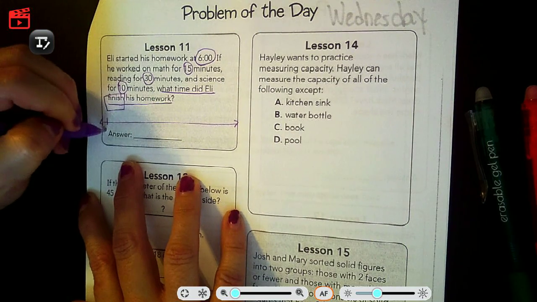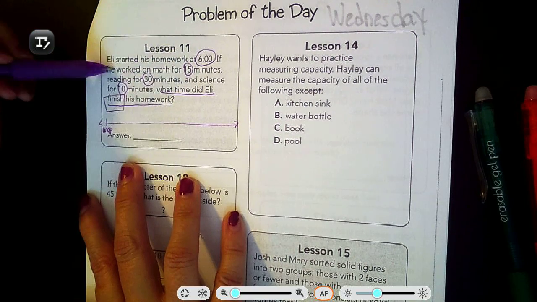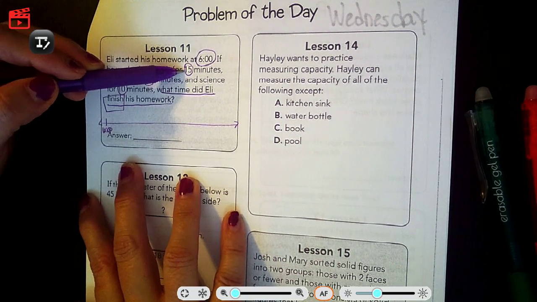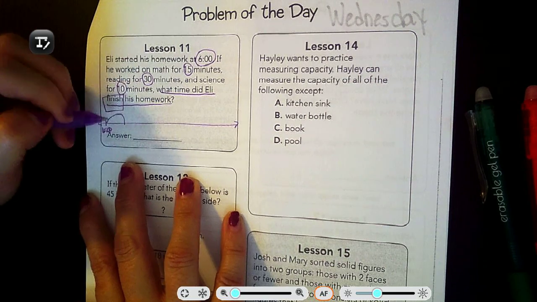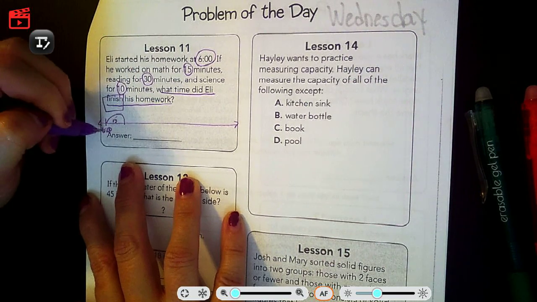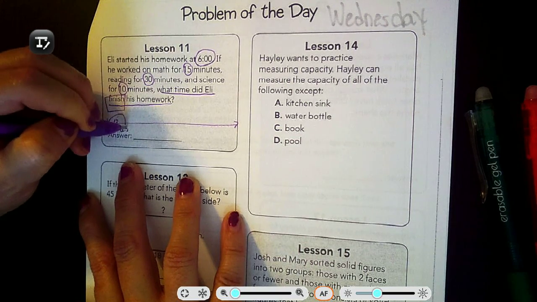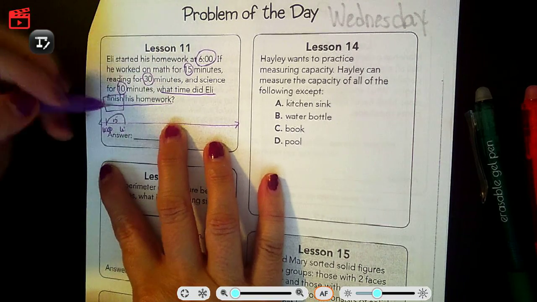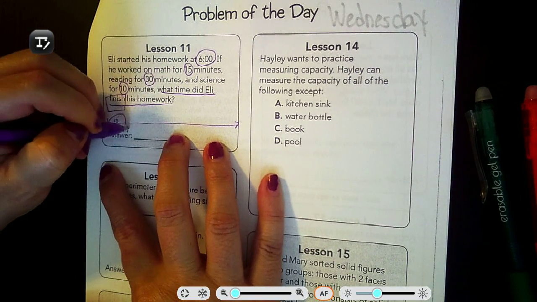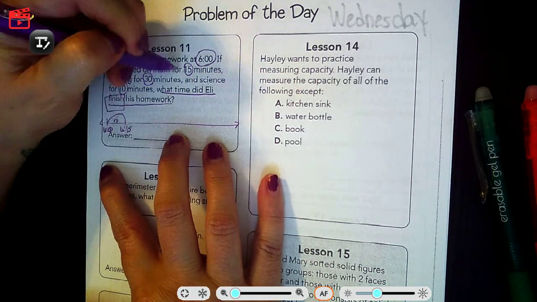So he starts at 6 o'clock. Well, he worked on math for 15 minutes, so I can take a 15-minute leap. This is 15 minutes, so 6 o'clock plus 15 minutes is 6:15. Oops. You know I love my erasable pens. Okay, so we've got this one down.